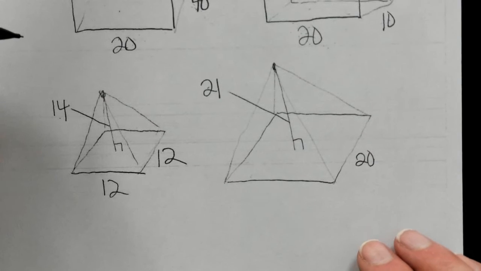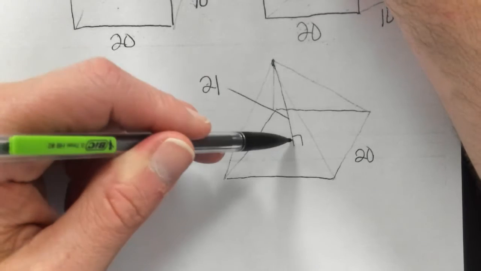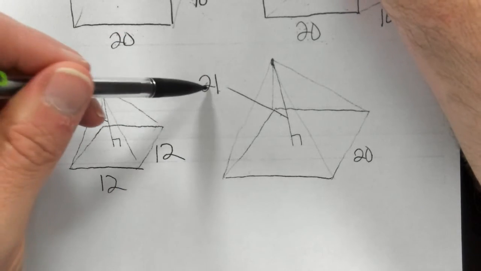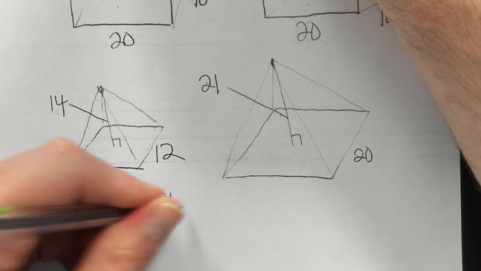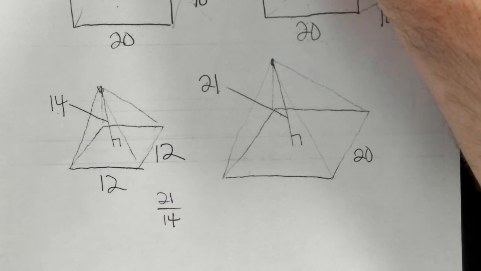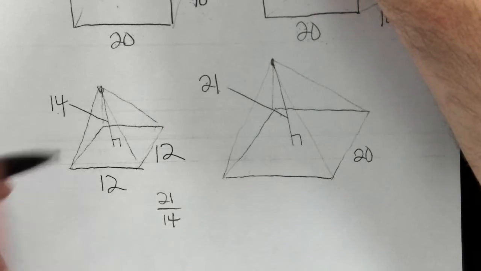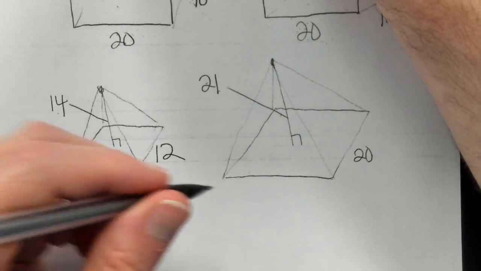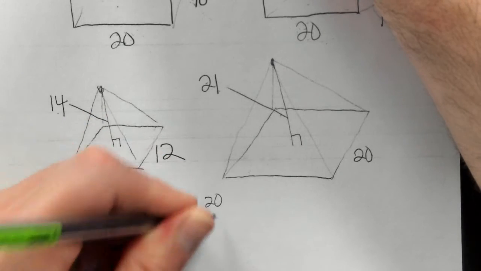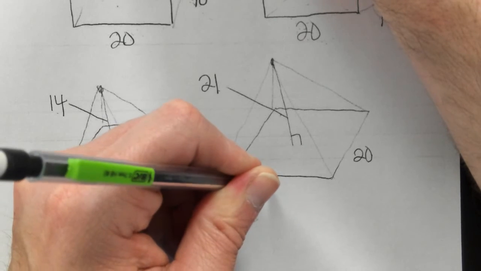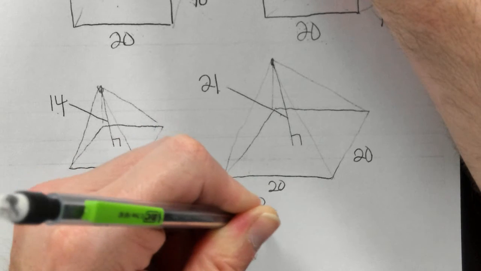So how do we check it? We have to make the corresponding fractions. All right, so we'll start with the height, which is 21. So what does the height match with over here? Matches with 14. So we'll go 21 over 14. All right. Then the sides of the base are 20, so then that would be 20 over 12. Then that remaining side should also be 20 over 12.